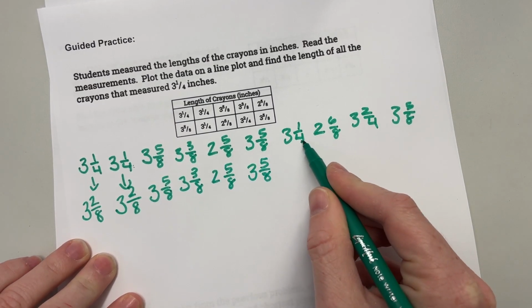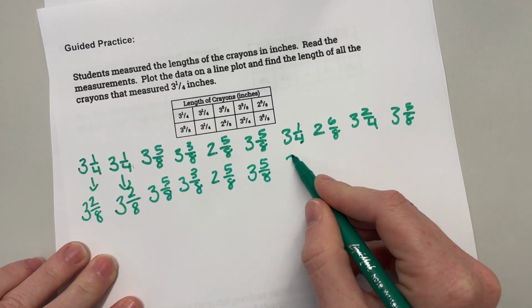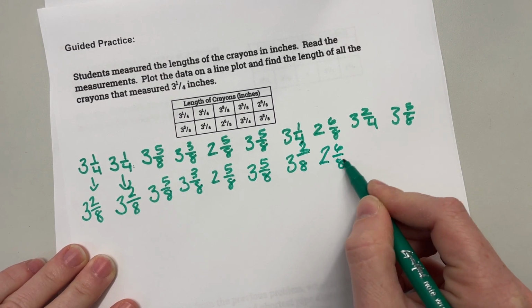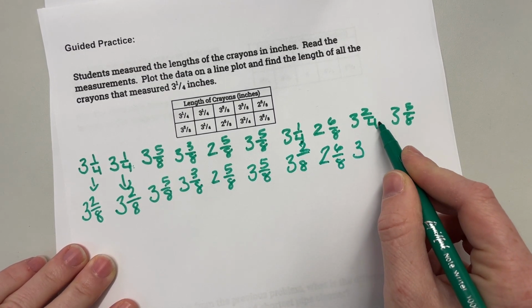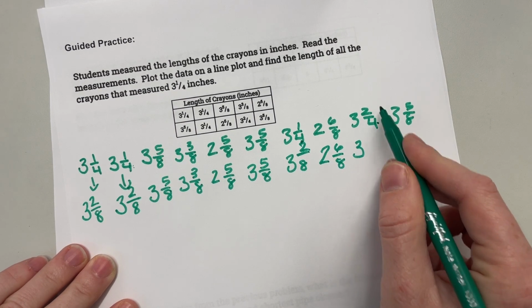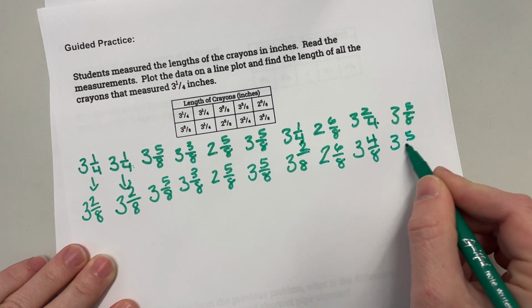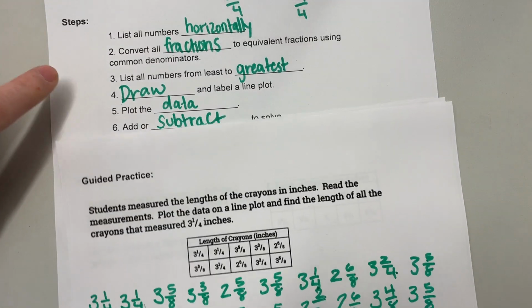I need to multiply by 2 to get that 8. So I have 3 and 2/8. Multiply by 2 to get to 8. Multiply by 2 to get to 8. Okay, so now they all have the common denominator.